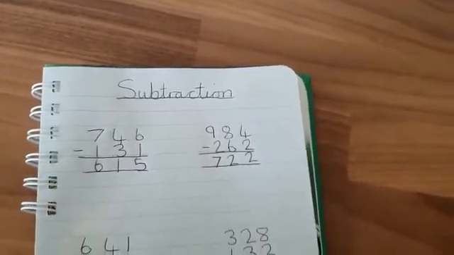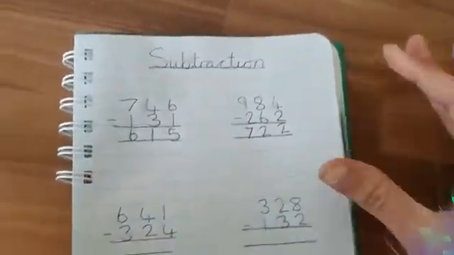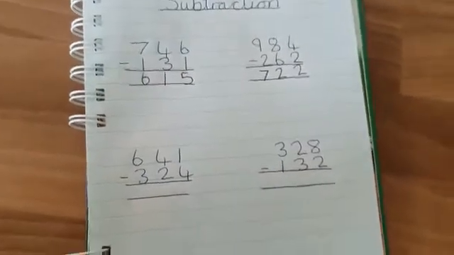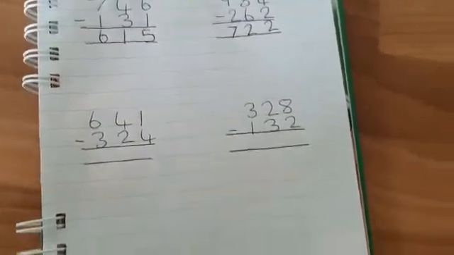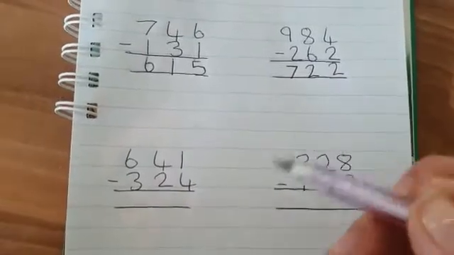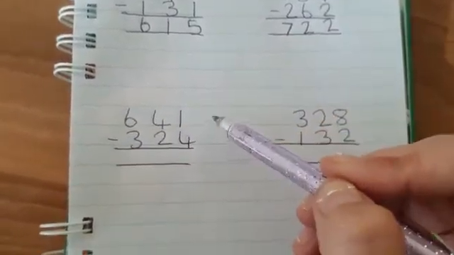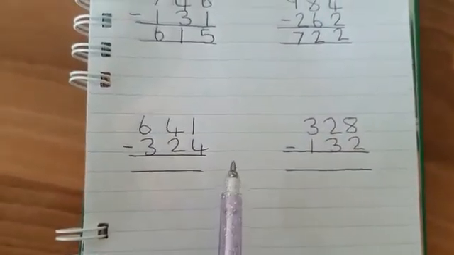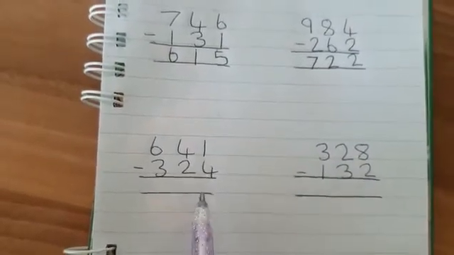Now I've got some trickier ones I'm going to show you where we might have to exchange numbers or steal from the column next to us. So I'm going to show you how to do that as well. So I've got 641 take away 324. Now I start on this column over here.